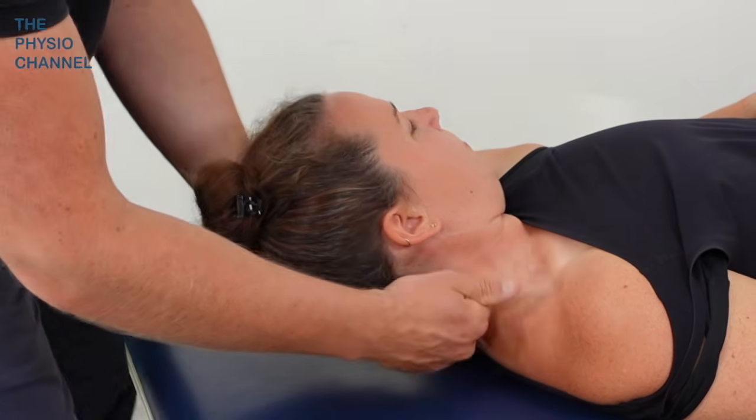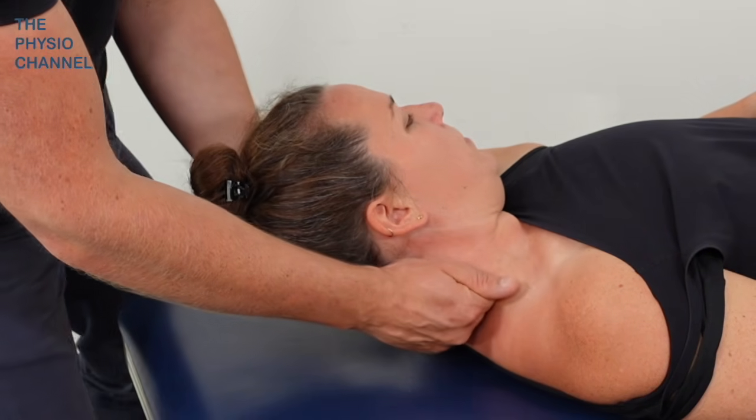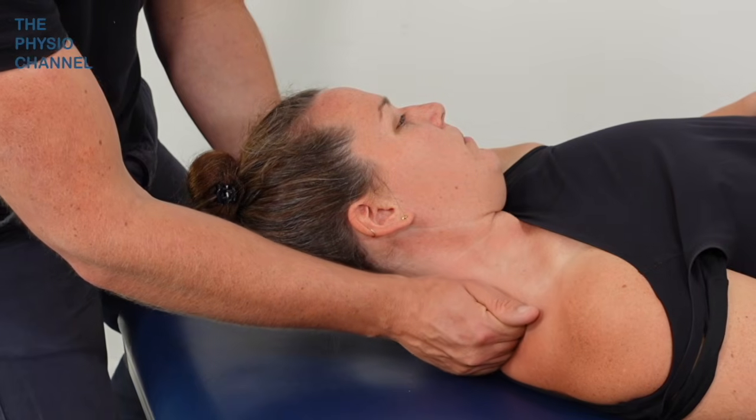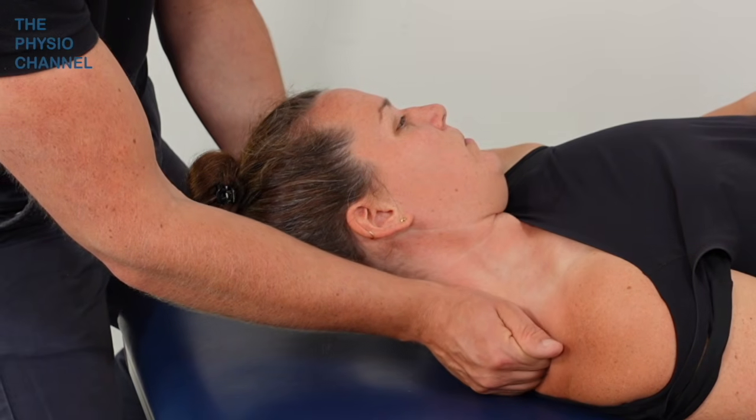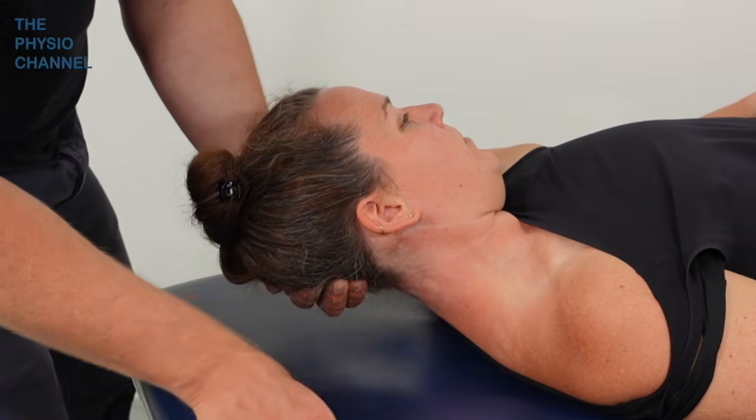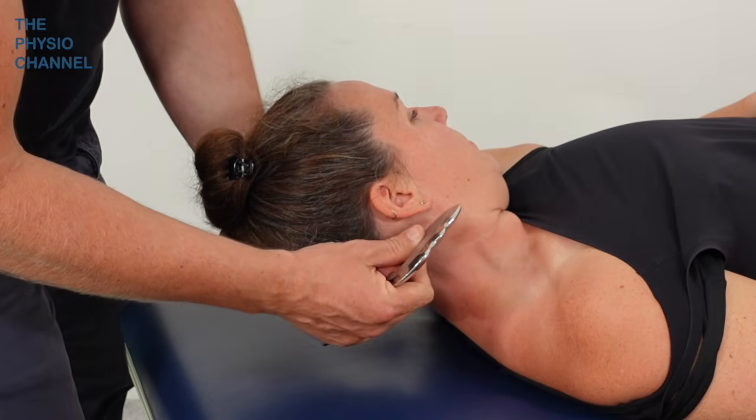So we've got a bit of passive range of motion moving into a light stretch in addition to the massage treatment. The tool can also be used in this position.